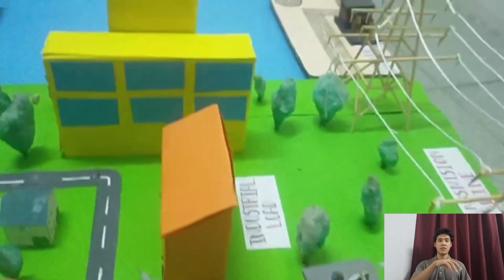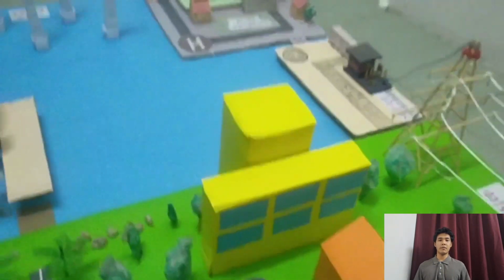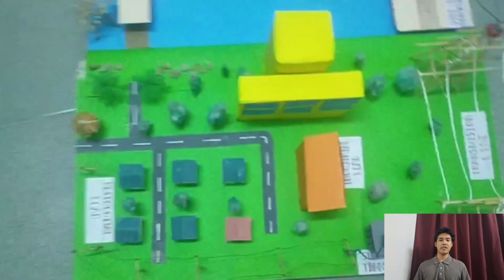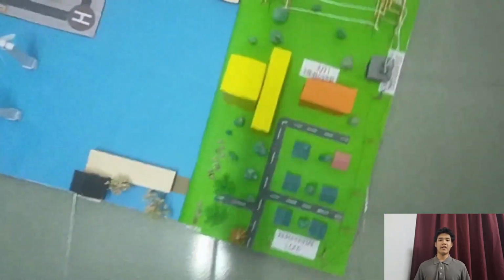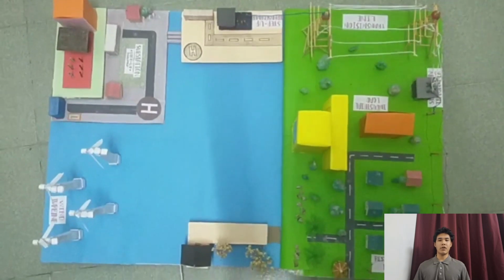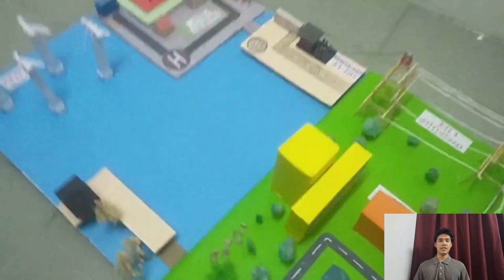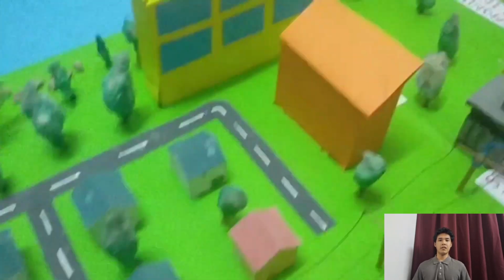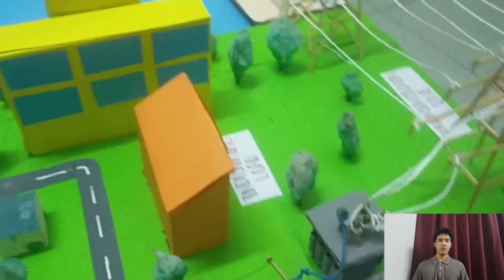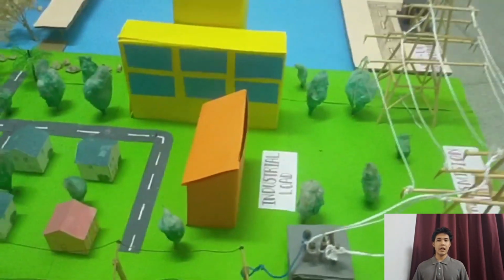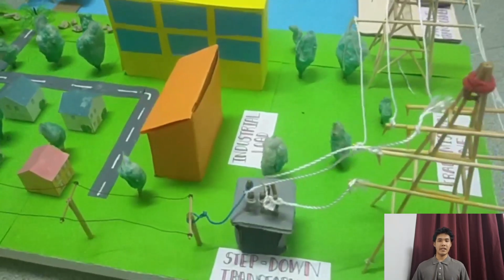So the transformers further lower the voltage before the power enters homes, ensuring that it is safe and efficient to use, which in our case is around 240 volt. So the residential segment encompasses individual households and buildings, representing the final destination of the electricity flow. So right here, consumers access the power for lighting, appliances and other domestic needs.